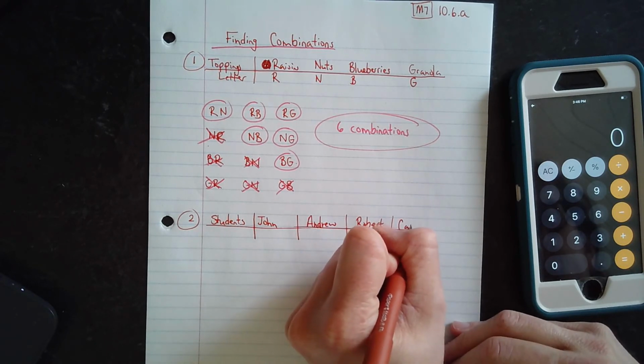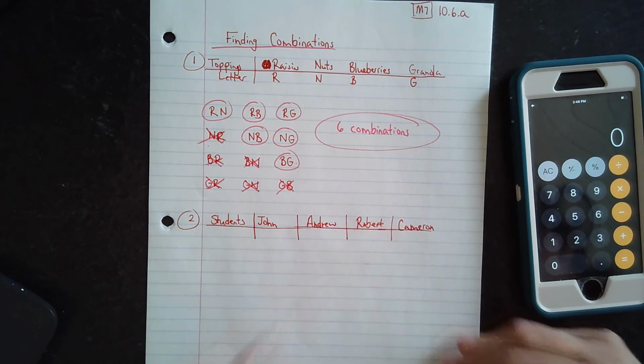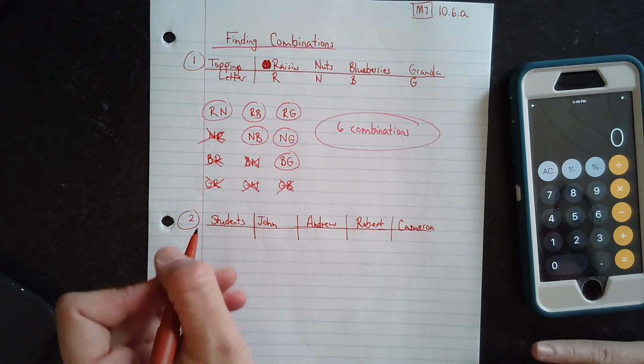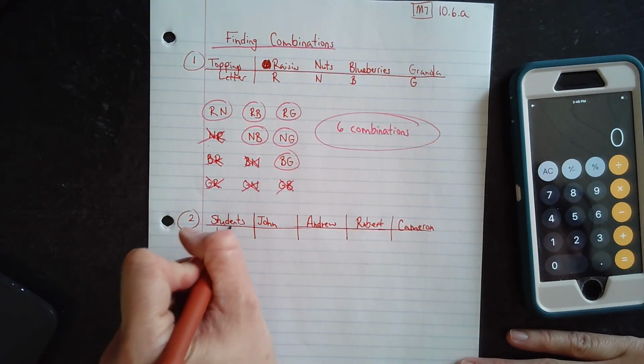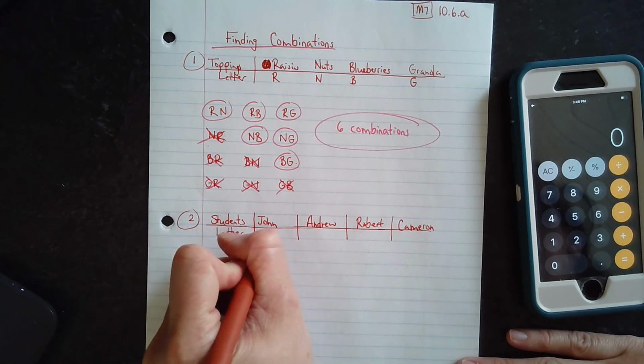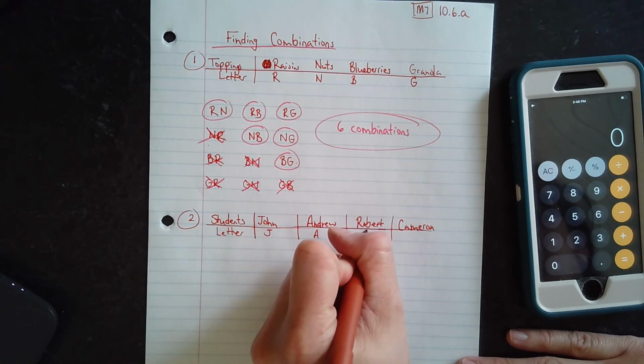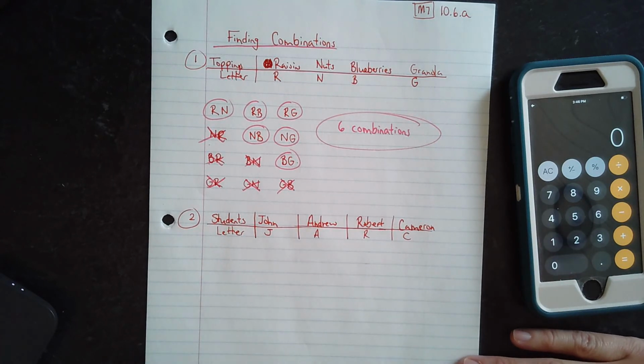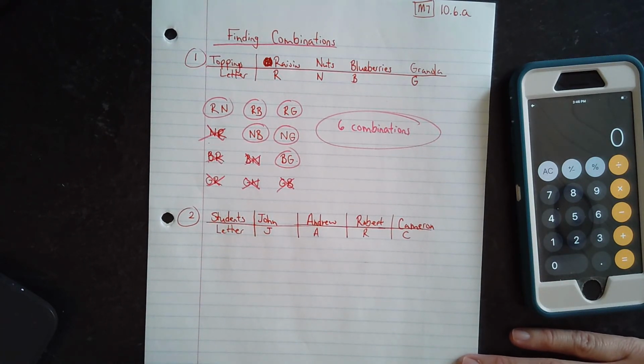I'll use the 4 of you. John, Andrew, Robert, and Cameron. So again, I'm going to show their names just as a letter. So we'll do J, A, R, and C. And what we need to do is figure out the number of different groups of 3 tutors they could choose.